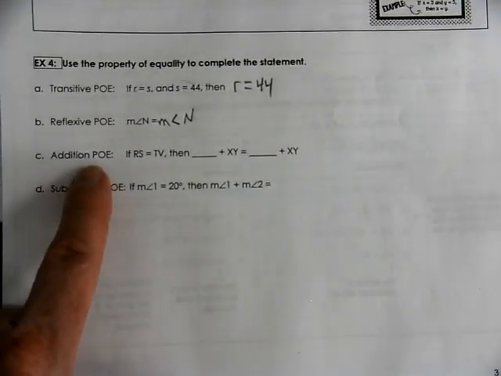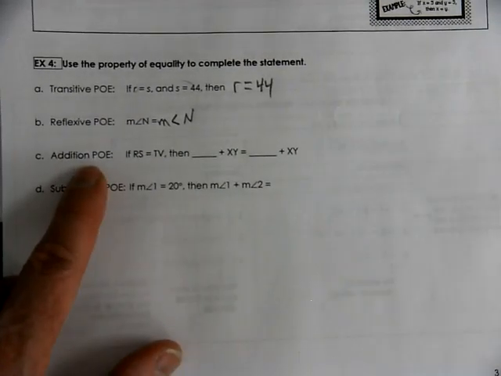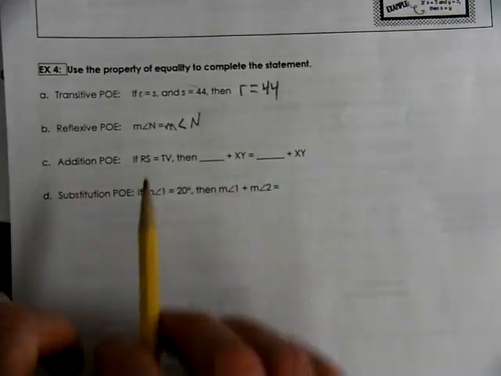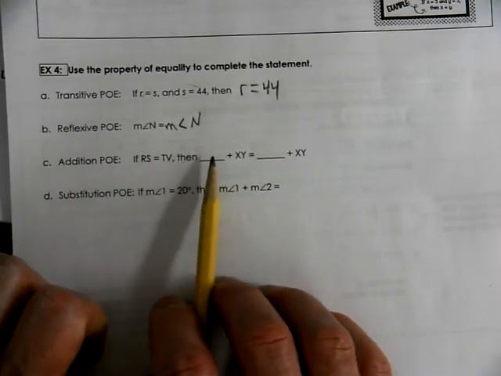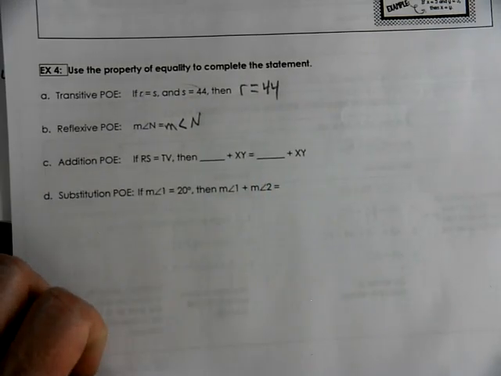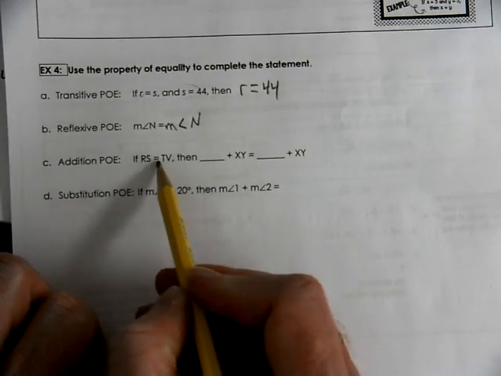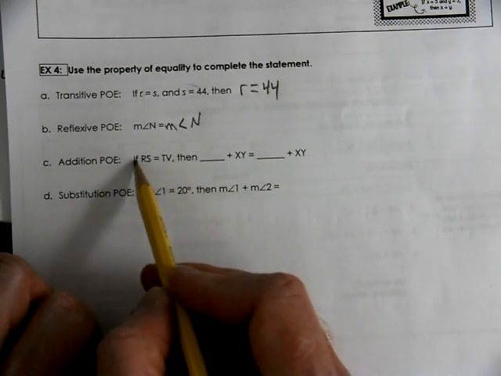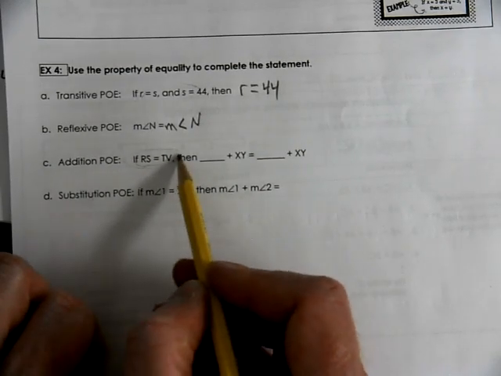Now this goes back to what we learned earlier, addition property of equality. What do you think goes in the blank? RS equals TV. This is what we started with. This we know for sure.